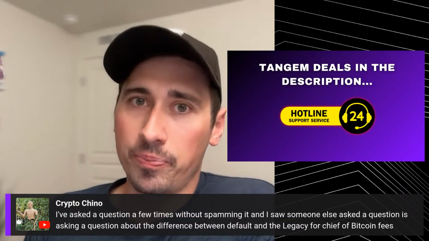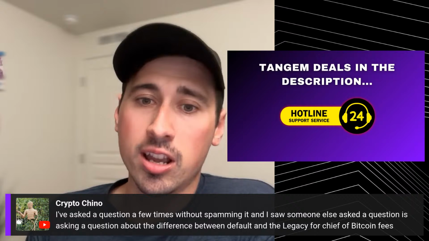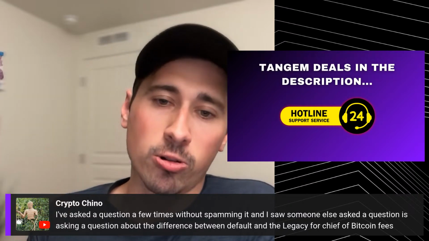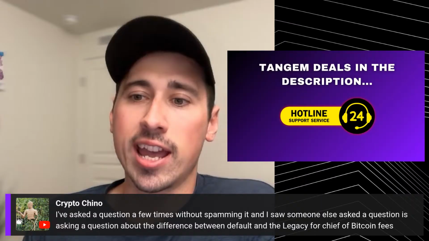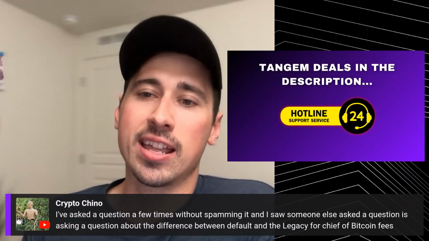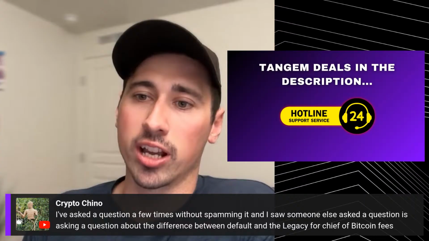The default SegWit is the more affordable, more efficient option than legacy. Legacy is like the old option. The default is SegWit. That's the most efficient option. That's going to have the lowest fees. That's why it is the default option for Ledger.